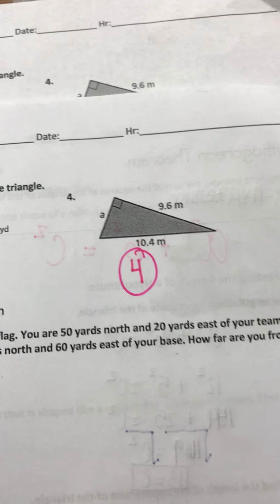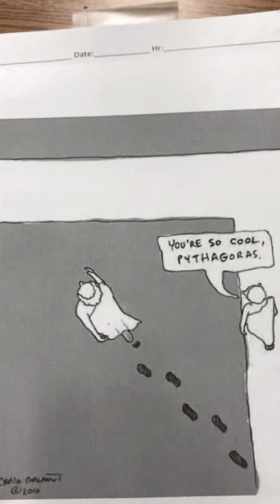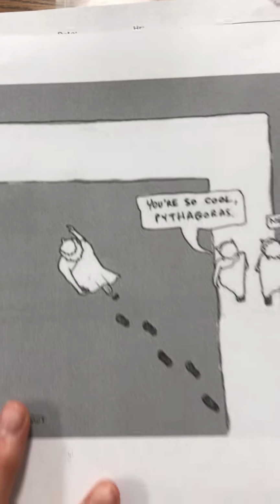This is the video on Pythagorean theorem. We're finding out the hypotenuse. We're now able to find out the legs.